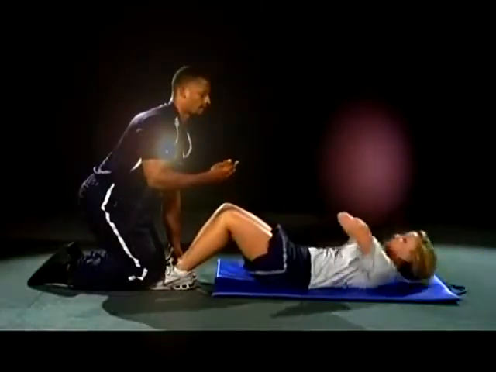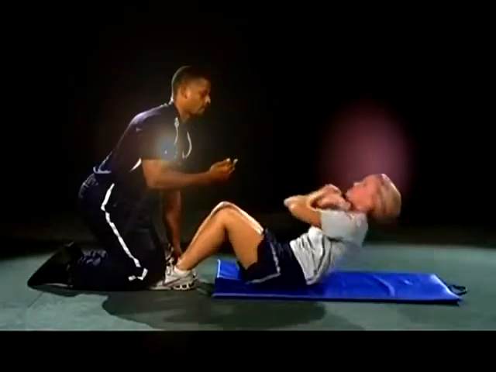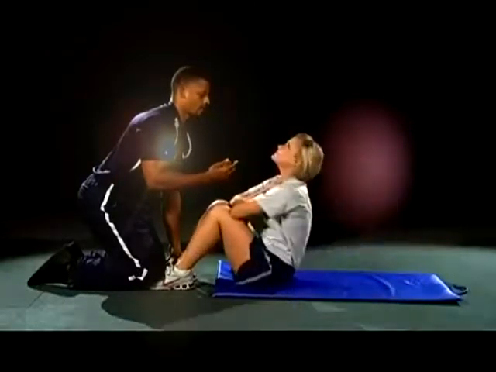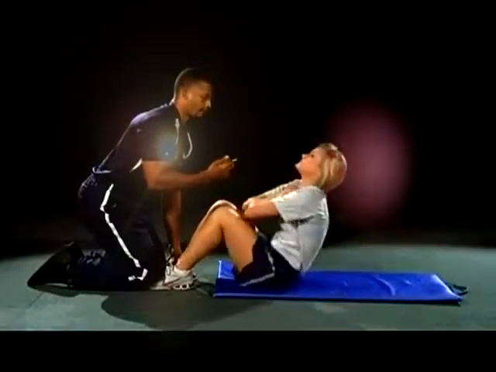Incorrect sit-ups will not be counted, and you will be told what you are doing wrong. Keep your hands in contact with your chest. That one doesn't count. 42. Keep your hands in contact with your chest. That one doesn't count. 43. The number of the last correct sit-up will be repeated. 44. You got 5 seconds left. That one does not count, man.